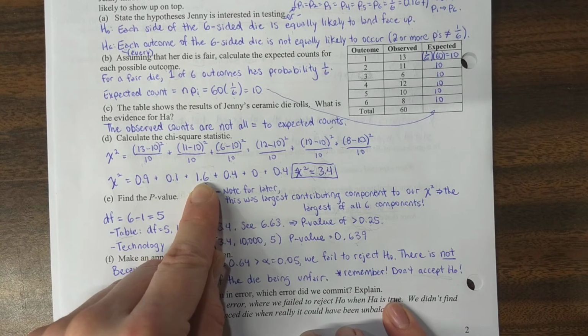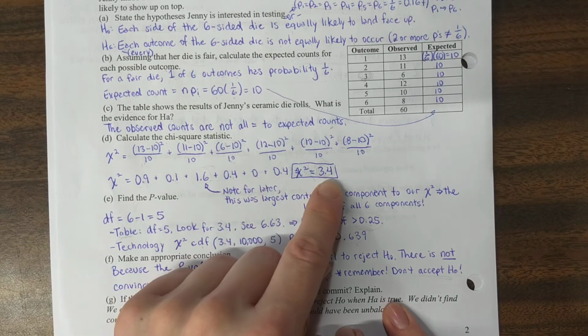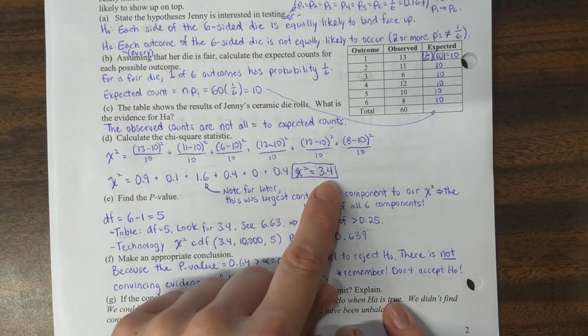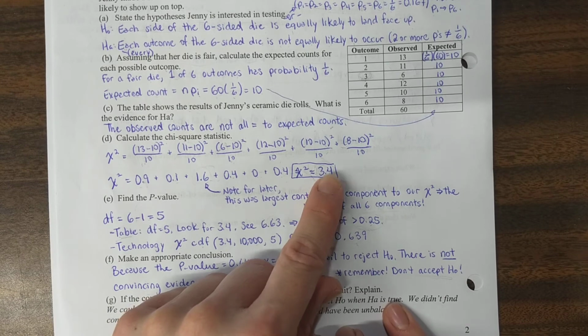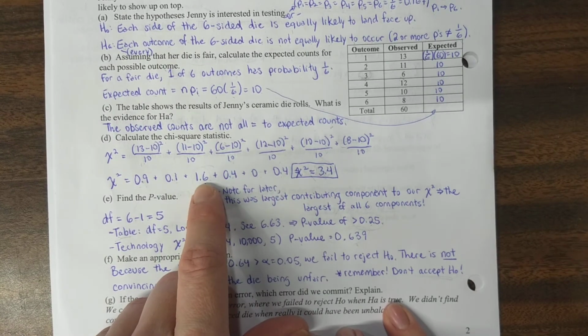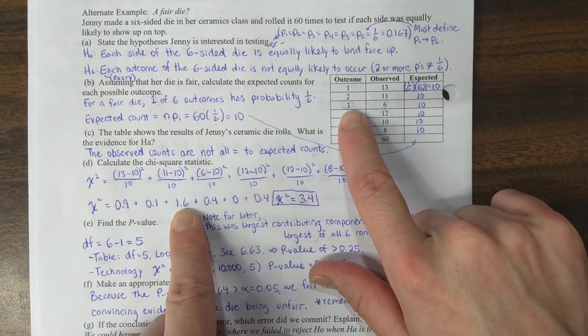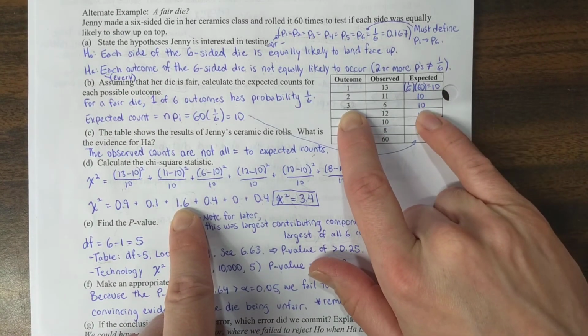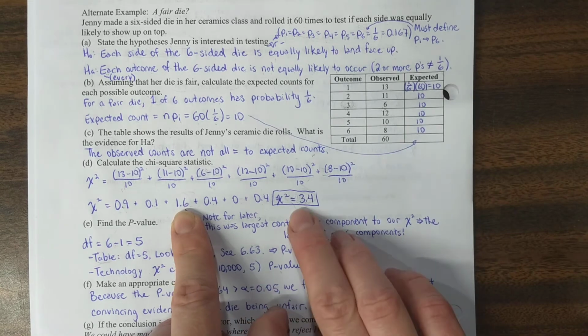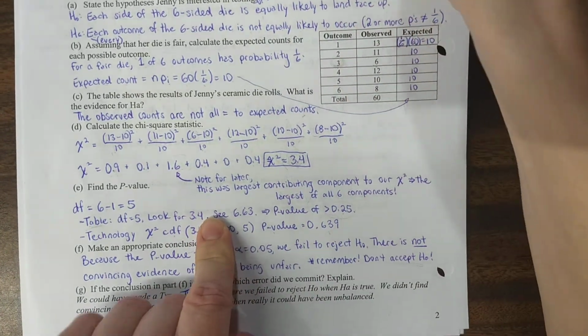It'd basically be the largest components that jack up this number really high, that are causing us to reject the null. So therefore, it'd be this value here. She had too few 3s. Okay? Anyway, let's just take a look at this before we get ahead of ourselves.